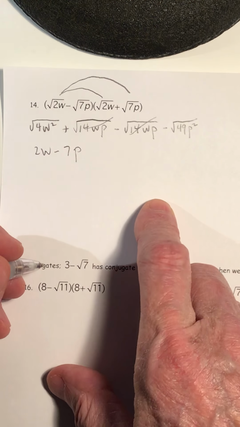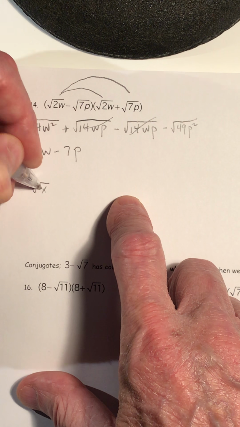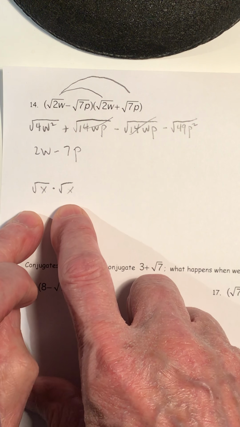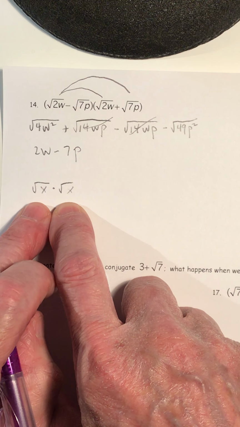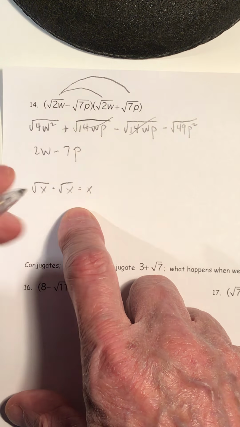Now, it should be said also that whenever we have the square root of something times itself, what's the definition of square root? It's the thing that times itself gives you whatever is underneath that radical sign.